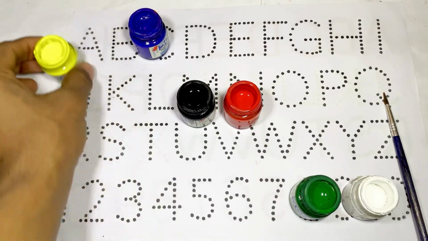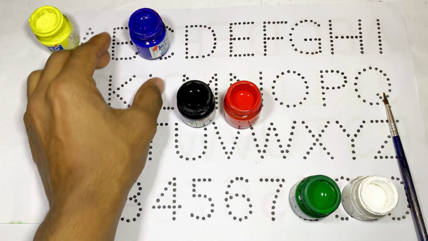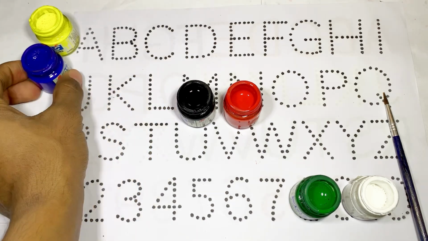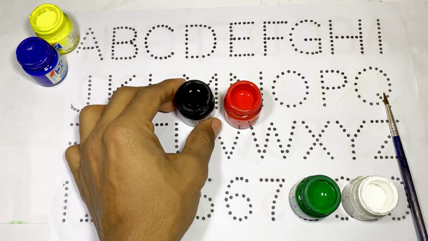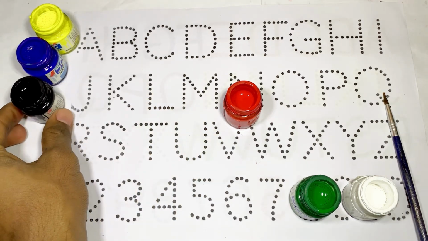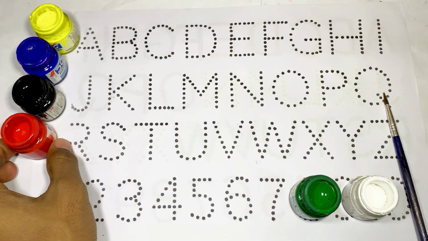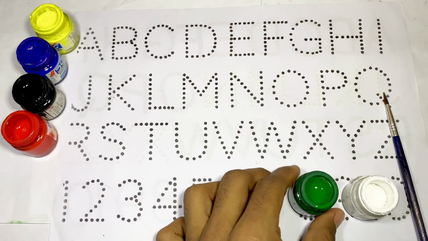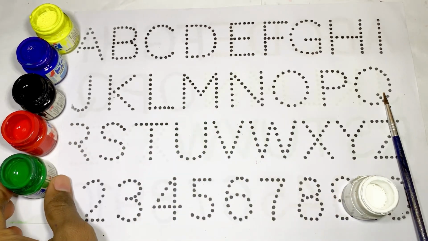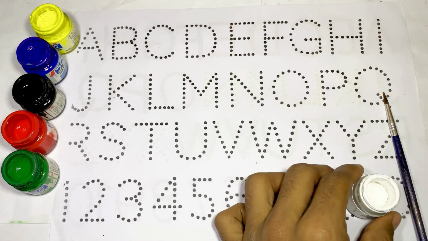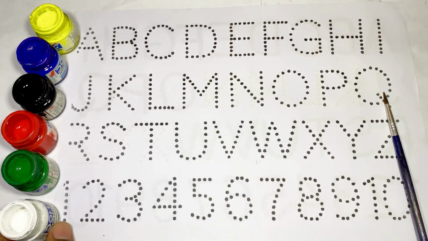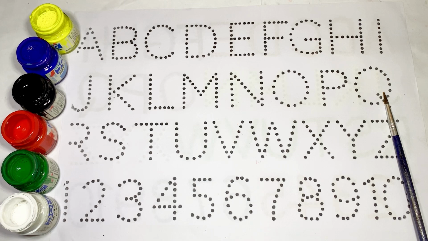Yellow color. Blue color. Black color. Red color. Green color. White color. Kids, now coloring ABC and 1 to 3.